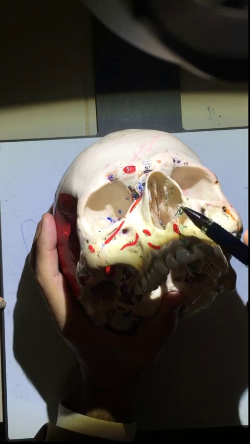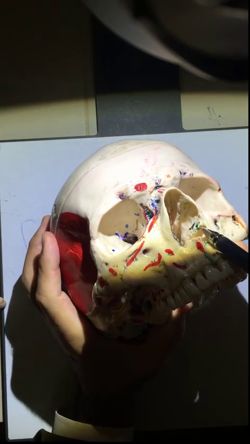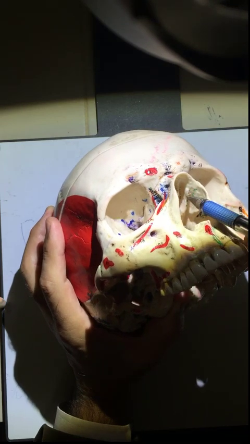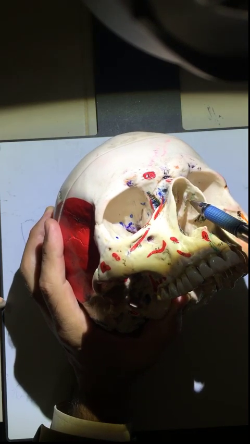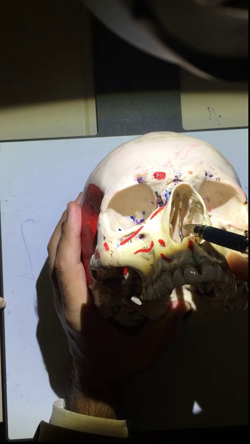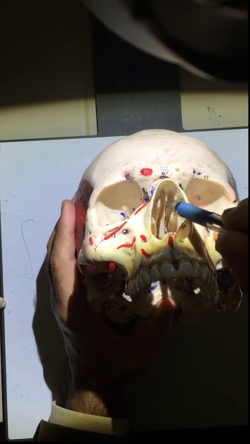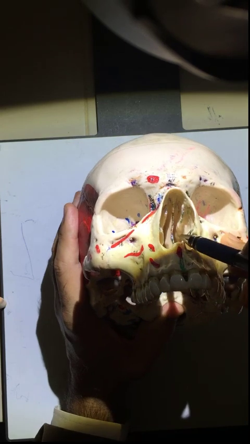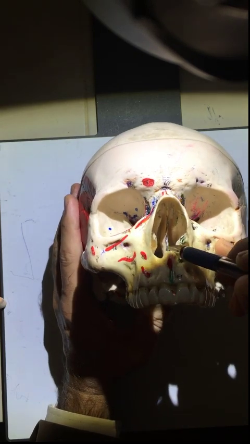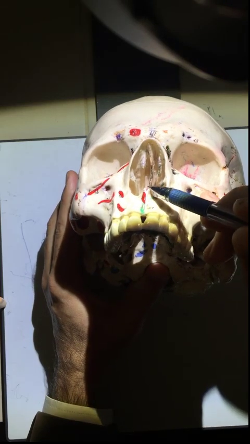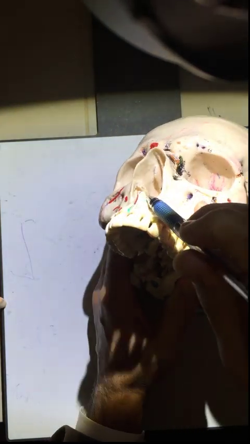This is nasal cavity. Here we have inferior concha and middle concha. This is nasal septum. At the upper border we have perpendicular plate of ethmoidal bone. At the lower border we have the vomer bone. This area is called anterior nasal spine.